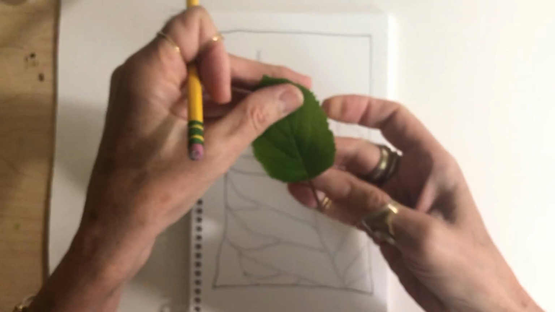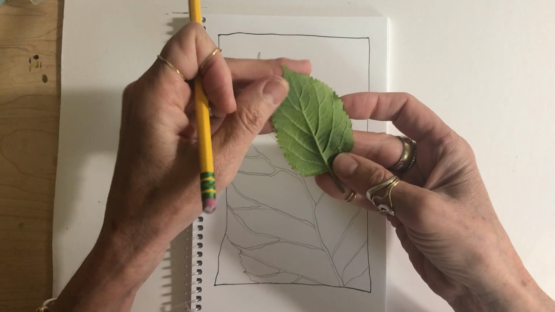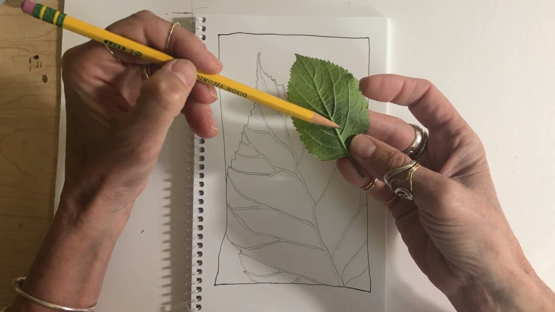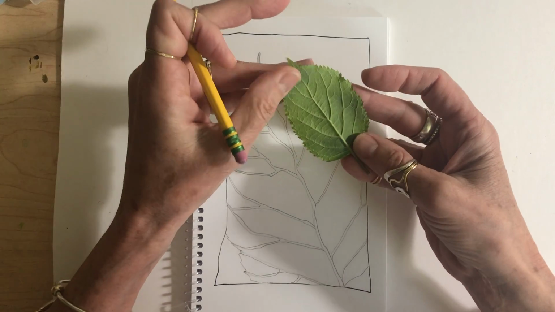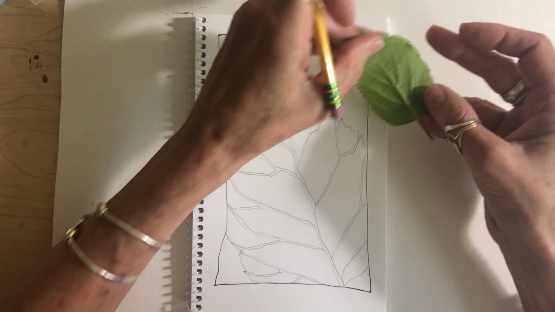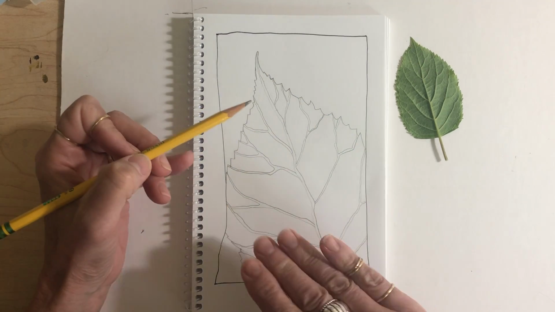So for me, I'm actually going to decide that I'm going to draw the back of my leaf, I think, because I really think it's so cool the way the veins are raised up here. And I'm only going to do one section for you because you may not be doing a leaf. What I'm going to do is leave these veins white.